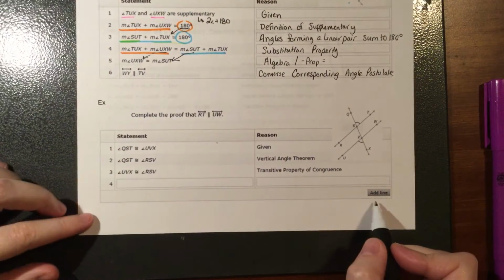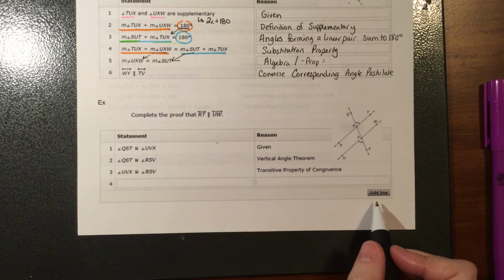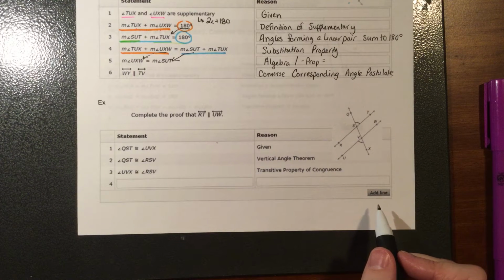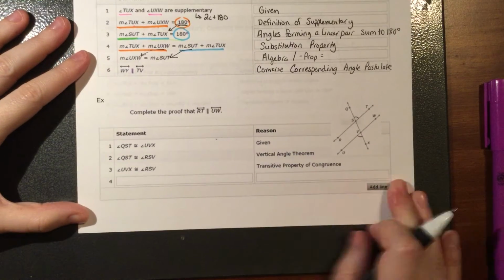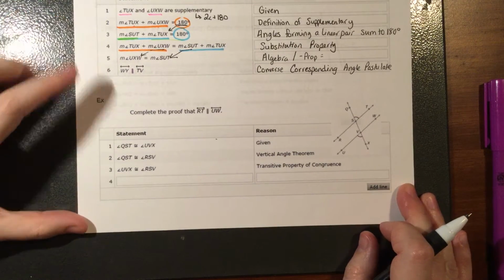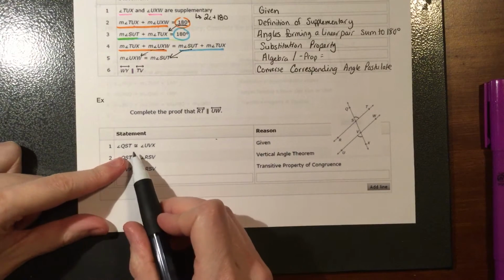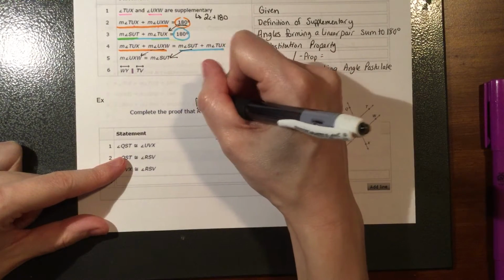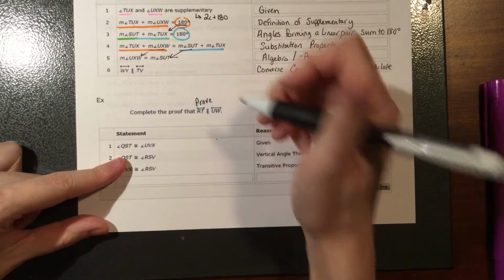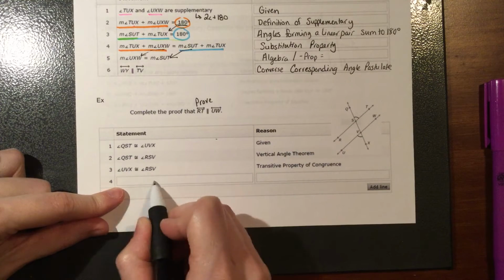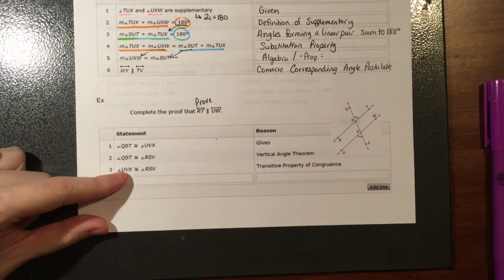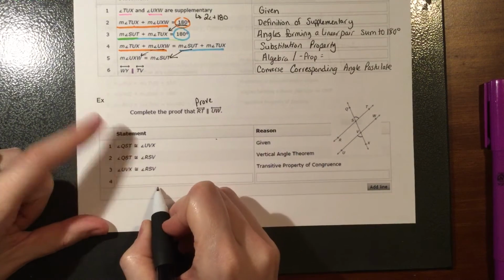Looking at the next example, you're going to notice that you're going to get to the point where they're going to tell you to add a line. Just because they give you the option for adding a line doesn't mean you have to. So don't just think just because they put that add a line button in there that you're going to need to be doing that. So looking at this one, complete the proof that that one is parallel to that one. So there's our given where we start, and then this last step, if it is the last step, should be this. Okay, so somewhere in there, this is going to need to go in there.